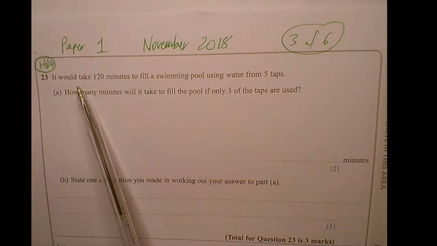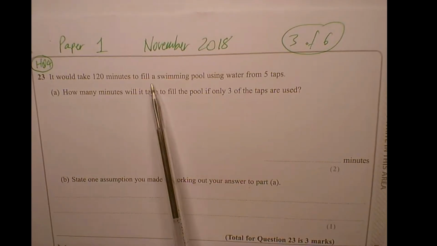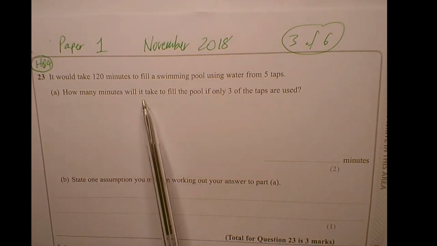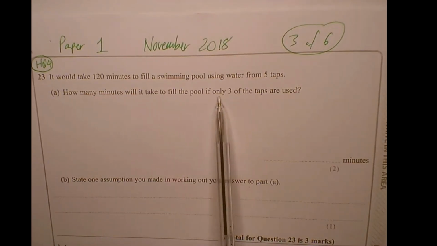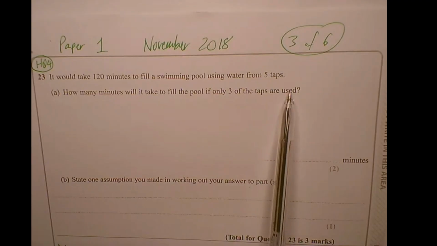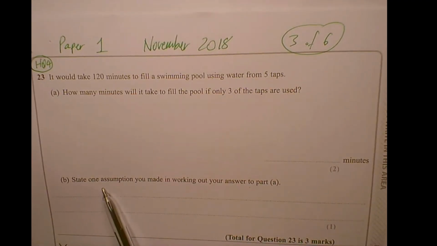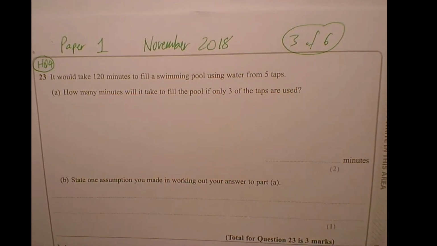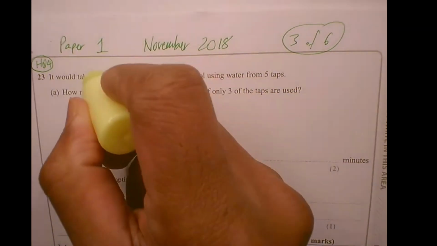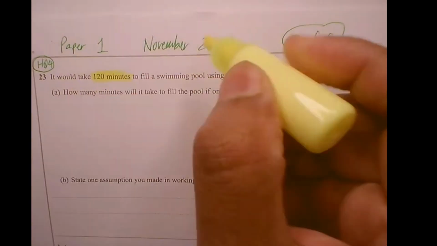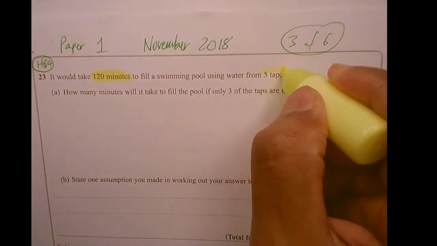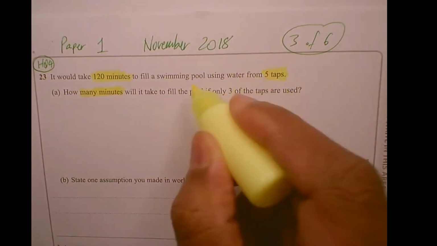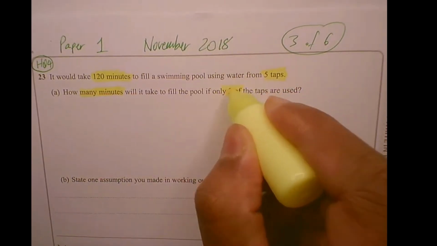Okay, so it would take 120 minutes to fill a swimming pool using water from 5 taps. How many minutes will it take to fill the pool if only 3 of the taps are used? And then part B, state one assumption you made in working out your answer to part A. So the key information here is I've got 120 minutes to fill a swimming pool with 5 taps. How many minutes would it take to fill the pool if I had 3 taps?